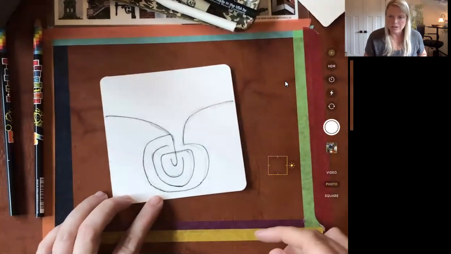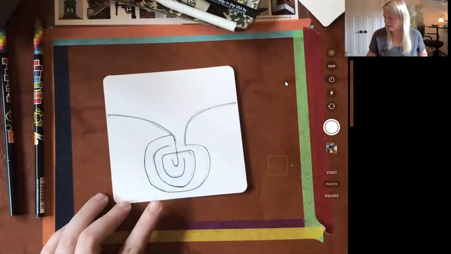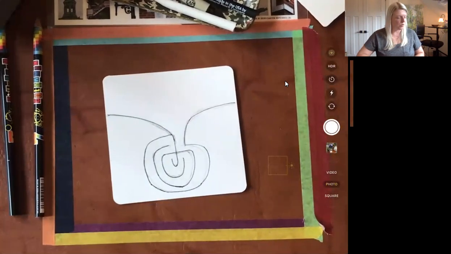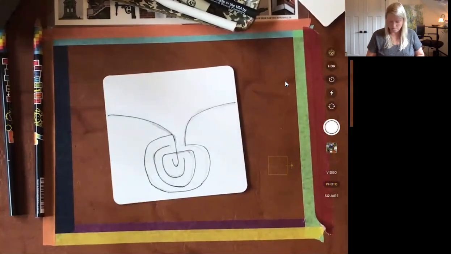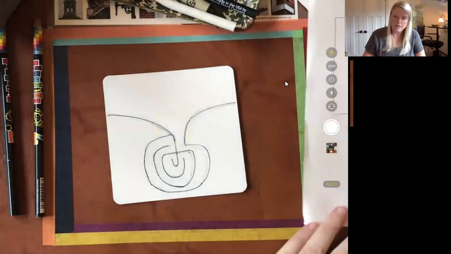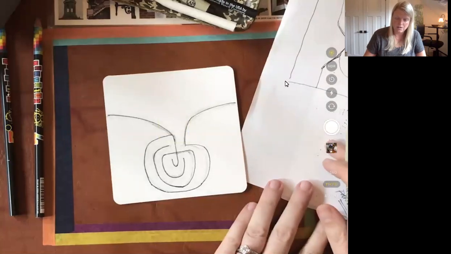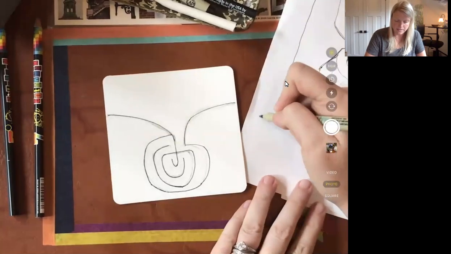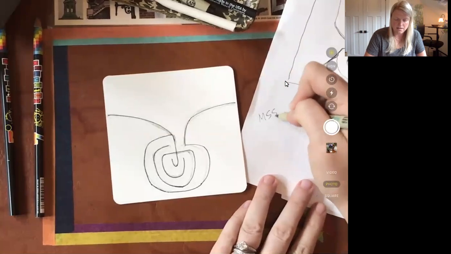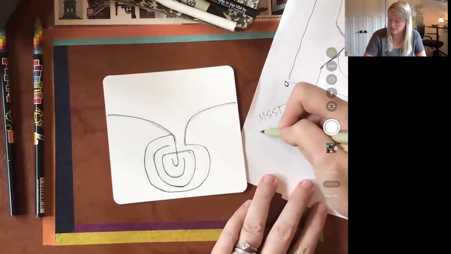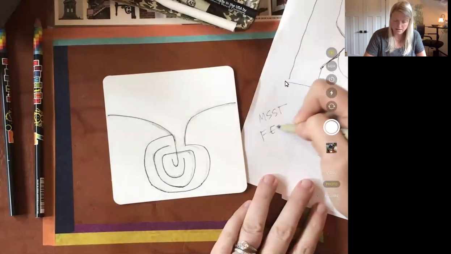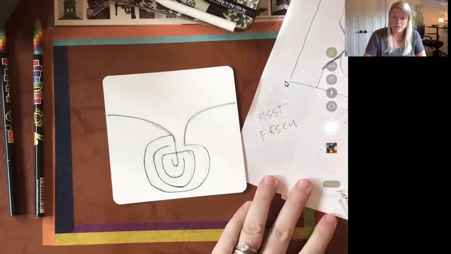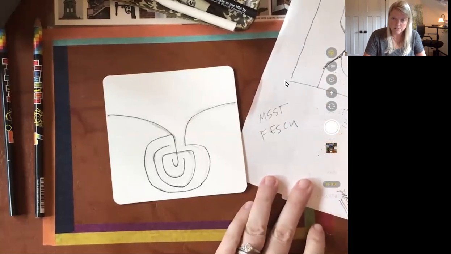So I was thinking that we could tangle the tangle Mist or Fescue, or a tangle of your choice that embodies the roots. And I will write the tangles Mist and Fescue so that you know which ones I'm referencing.